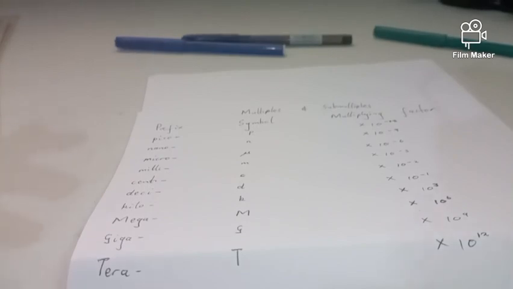So this is a table, or it's not a table because I didn't draw the rows and columns, but you get it. This is a table of the multiples and submultiples that are common in A-level physics and that we're going to be using. So I'm just going to run through them: the pico, the nano, the micro, the milli, the centi, the deci, the kilo, the mega, the giga, the tera.